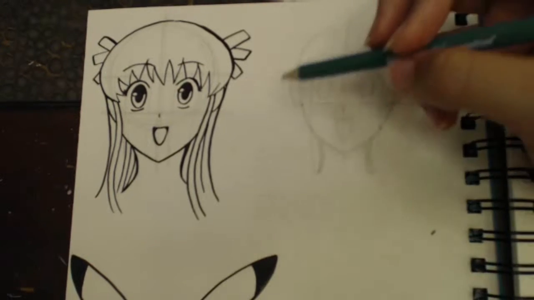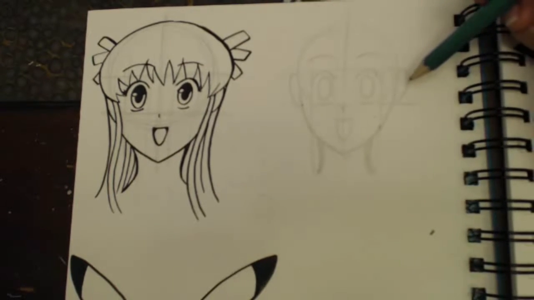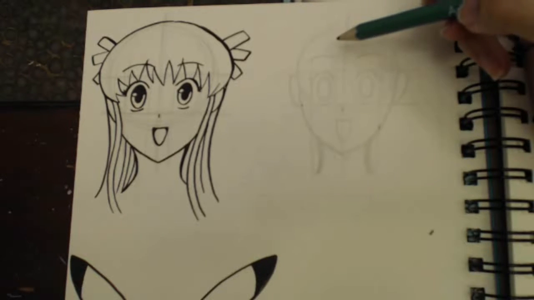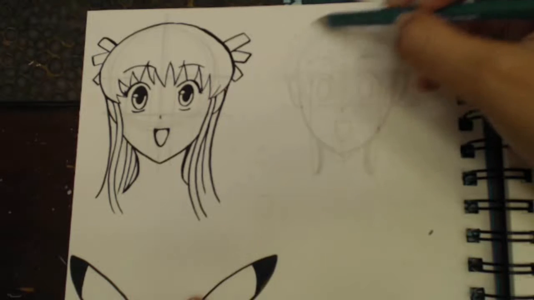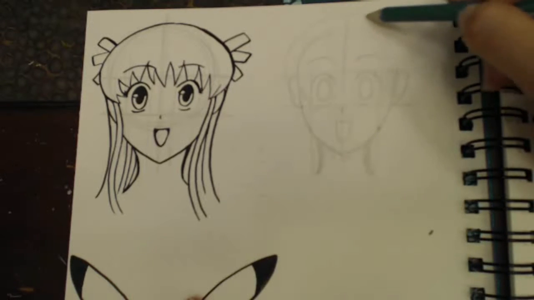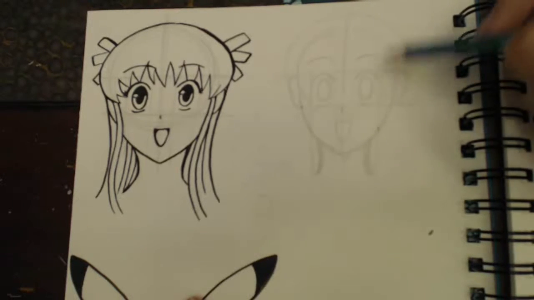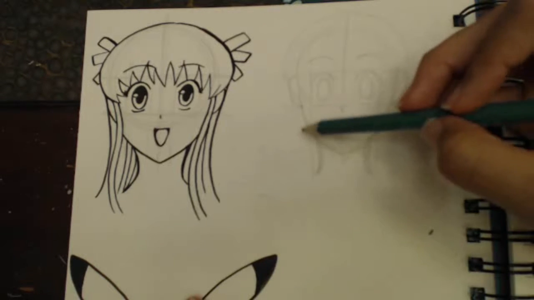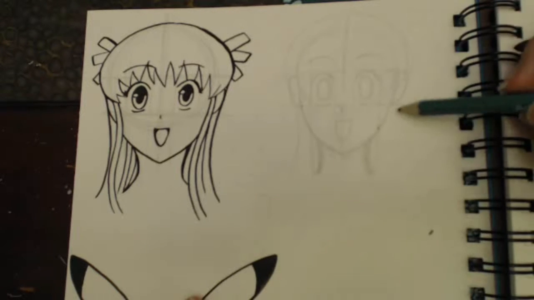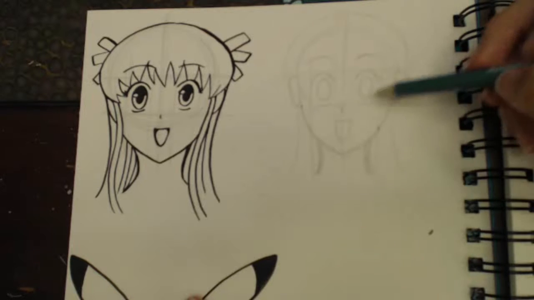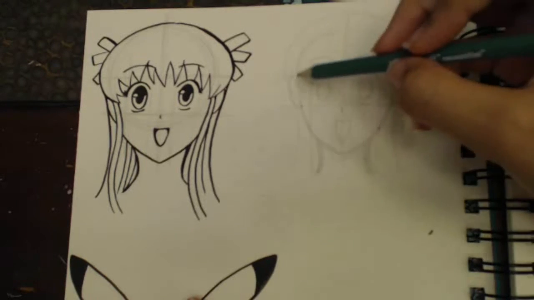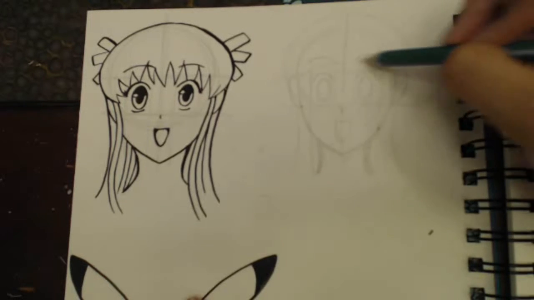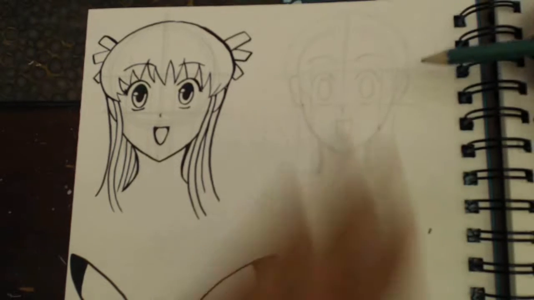But for now, this is pretty good proportion, and you can quickly draw the hair if you want. But I'm not too focused on the hair right now. I just want to show you guys how to position the face and how to get the eyes and the nose and the mouth in the right area. So that's a rough sketch of Toru.